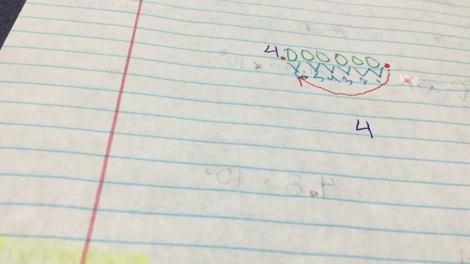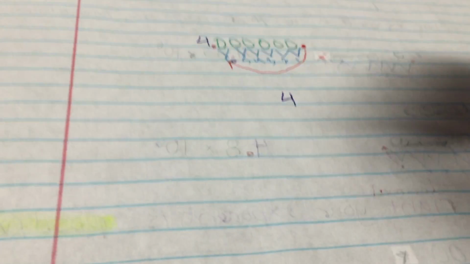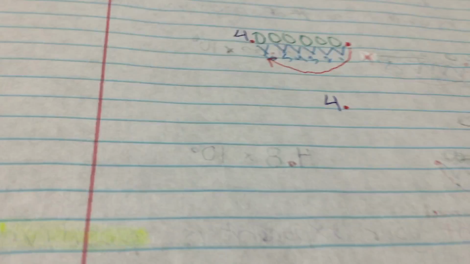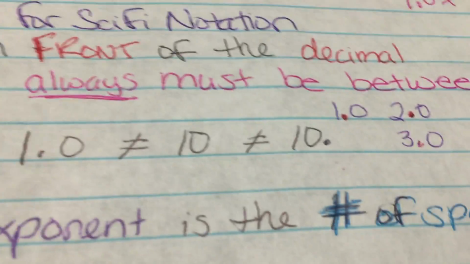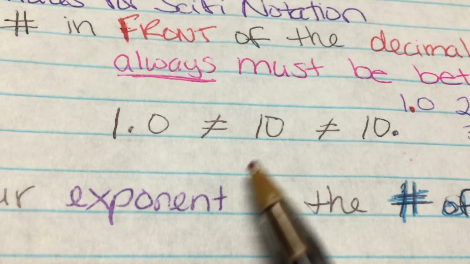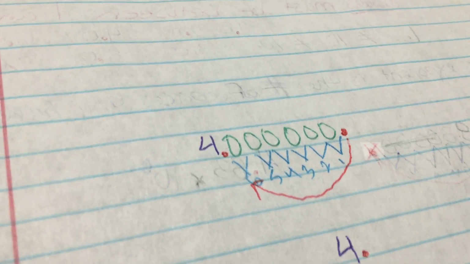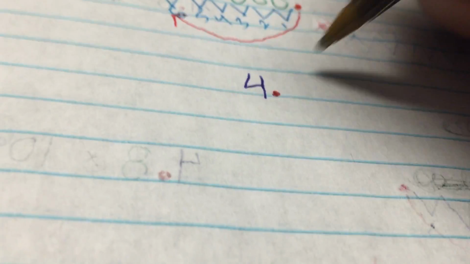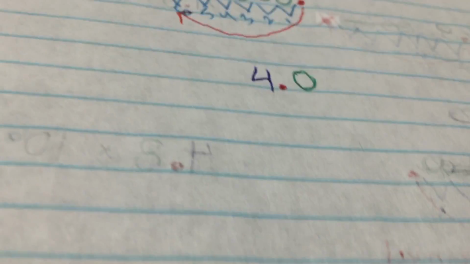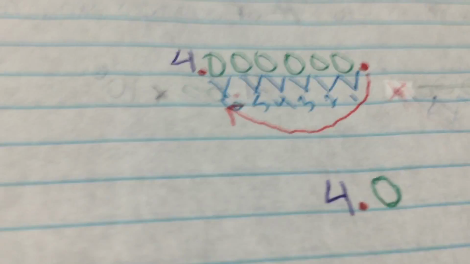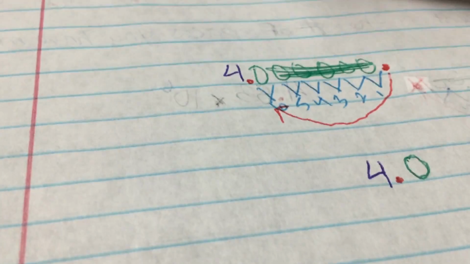But we can't move on just yet. We have to always have the decimal. And we're still not done because remember, over here, these are not all the same thing. So we have to add a 0 just to show that we are in fact doing scientific notation. Okay, so the rest of these zeros, these 5 other zeros, we can trash them.